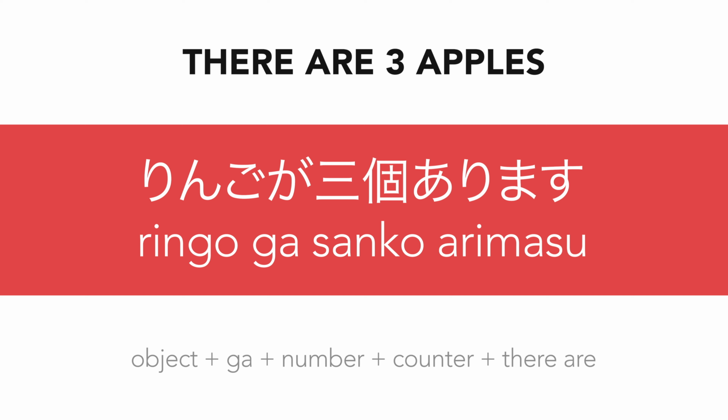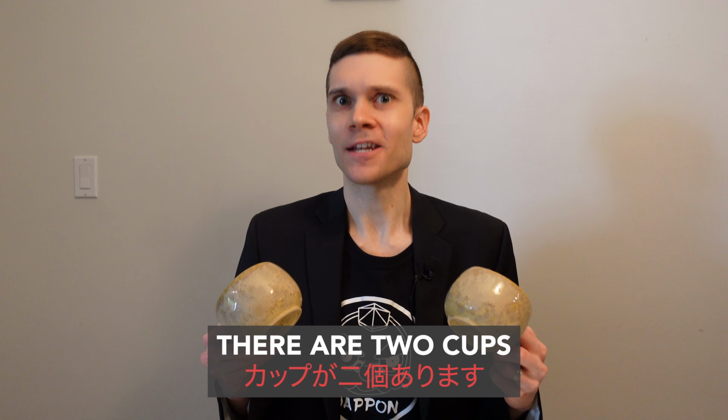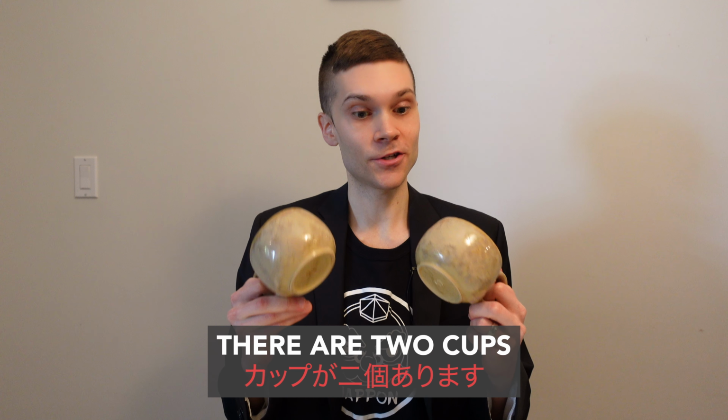The structure of this phrase is thing you are counting, ringo for apples, ga particle to mark the object, number of items, san for 3, the counter type added onto this number, which in this case is ko, san ko. And finally, we have arimasu, meaning to have or there is, for non-living objects. Kapu ga 2個あります. There are 2 cups.